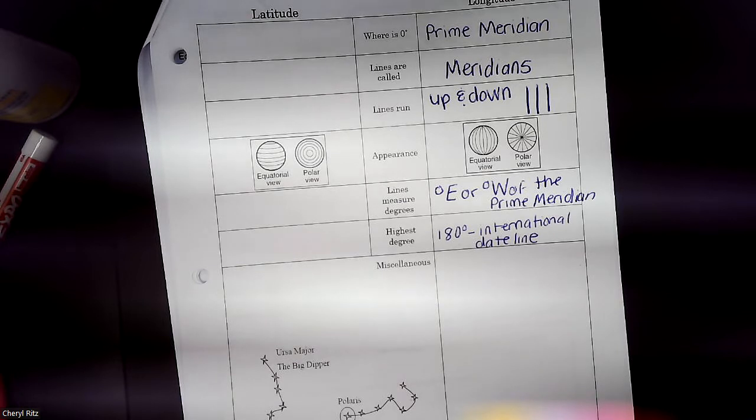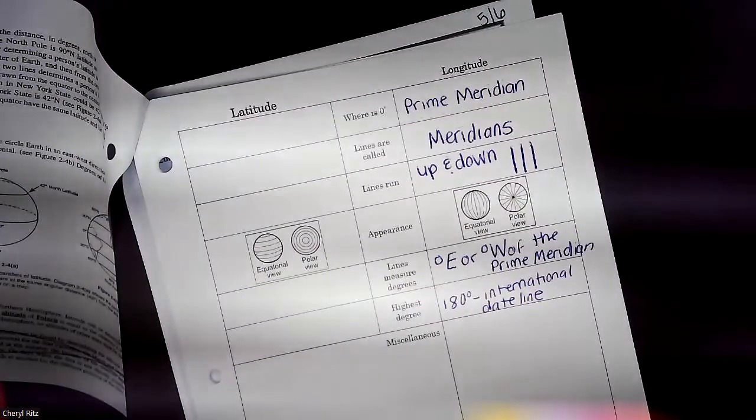Are we ready for this? Yes, sir. I don't think that was plugged in. There you go. All right. So again, get your highlighters ready. And we're gonna do latitude.